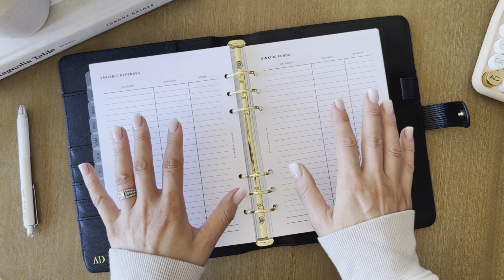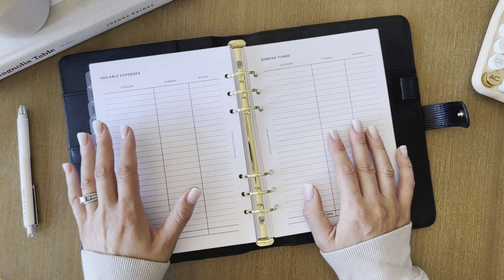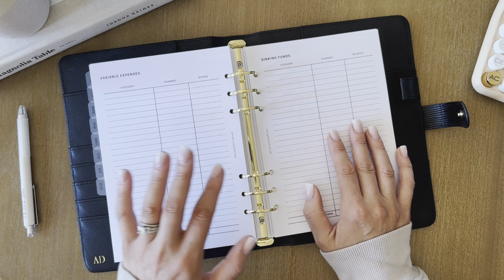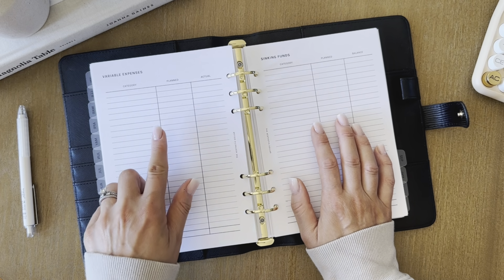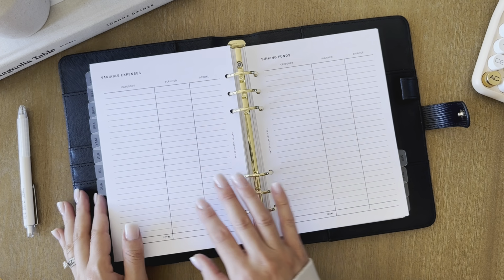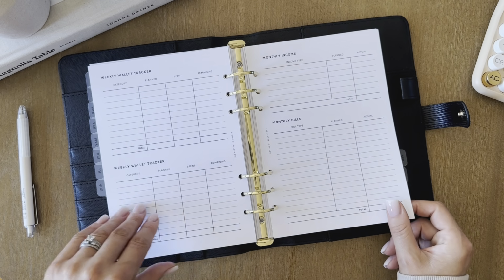Notebooks are 50 cents at Target right now for back to school. Go get a 50-cent notebook and do this exact same process in a notebook. Get out of debt, and then get the pretty things if you want to. I always tell people that.